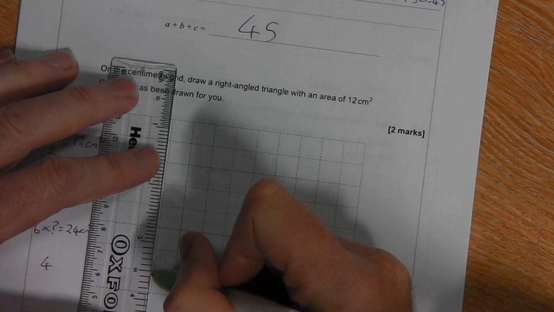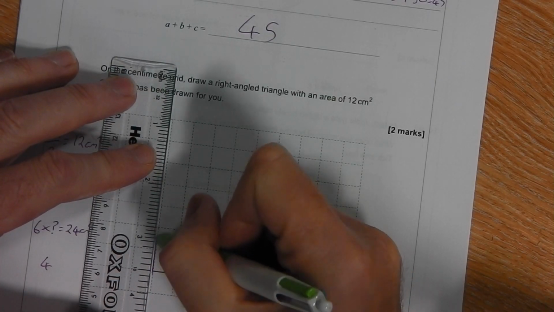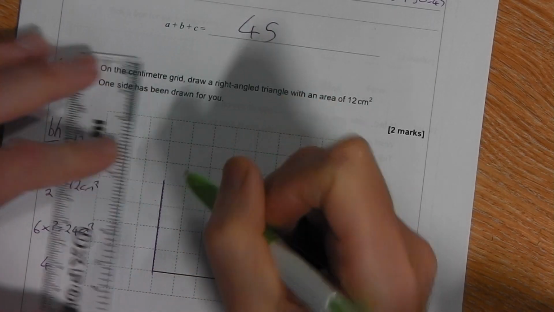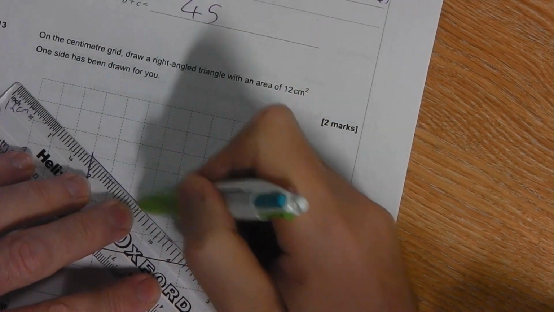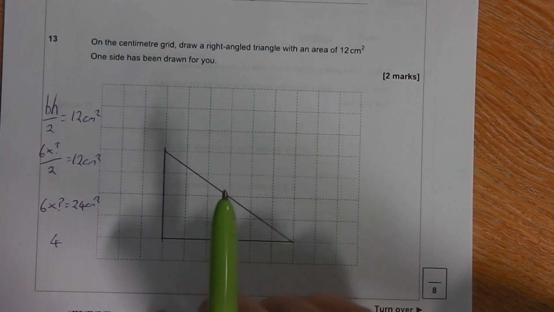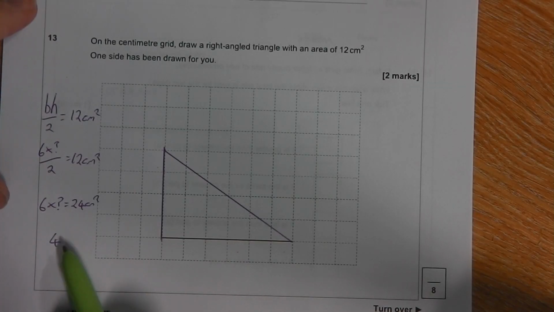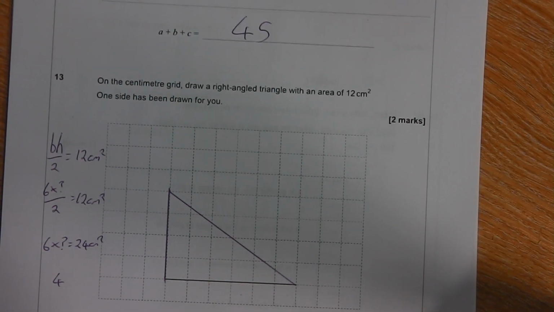So we're just going to pick, doesn't matter, whichever end you prefer. We just go 1, 2, 3, 4 squares. That's my height. And I just draw it across there. Okay. As I say, it could face the other way. You didn't need to do all of that. Again, that's just the explanation.